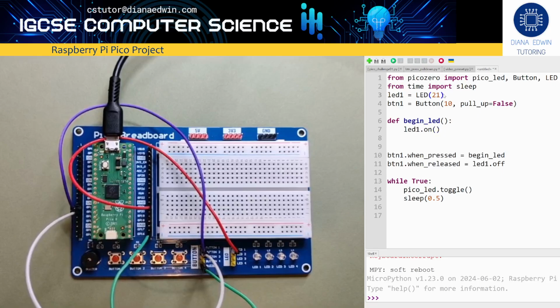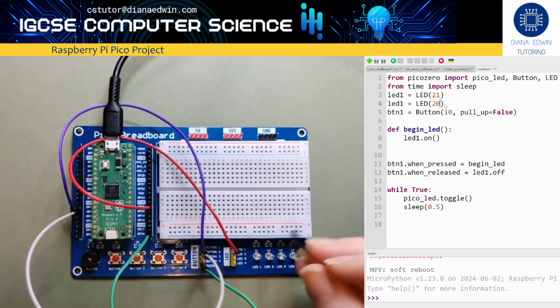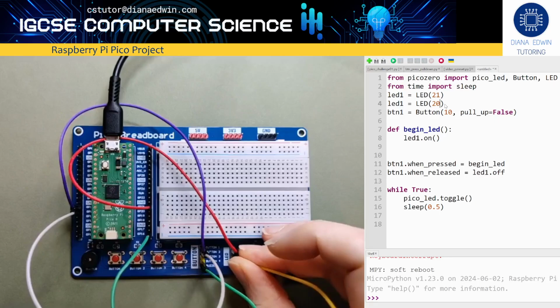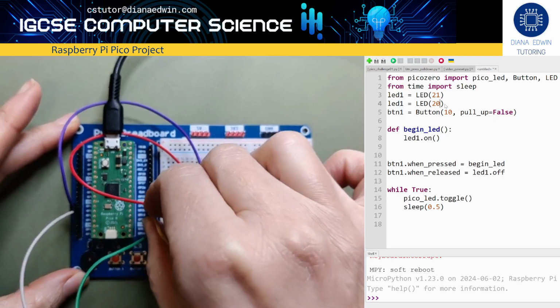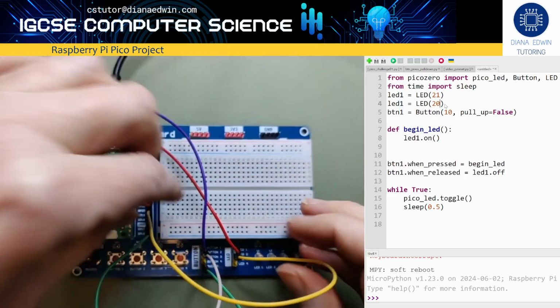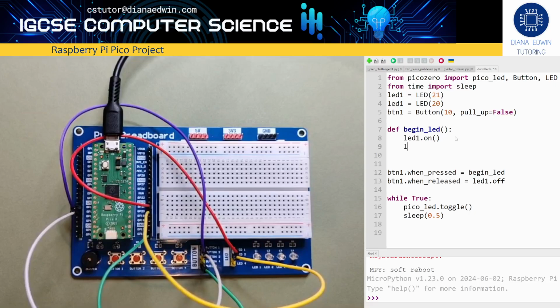So let's introduce LED 2. I'm going to come up here and put in LED 2, and I'm just going to check the pin. I haven't plugged it in yet. It needs to go into pin 20. So let's get one of my jumper wires here. I'm going to go into LED 2 and that is going to come down here to 20. There we go. That's my yellow cable put in there. So maybe LED 1 comes on, maybe for whatever reason LED 2 comes on as well. Okay, so there I'm doing two things when I press button 1.